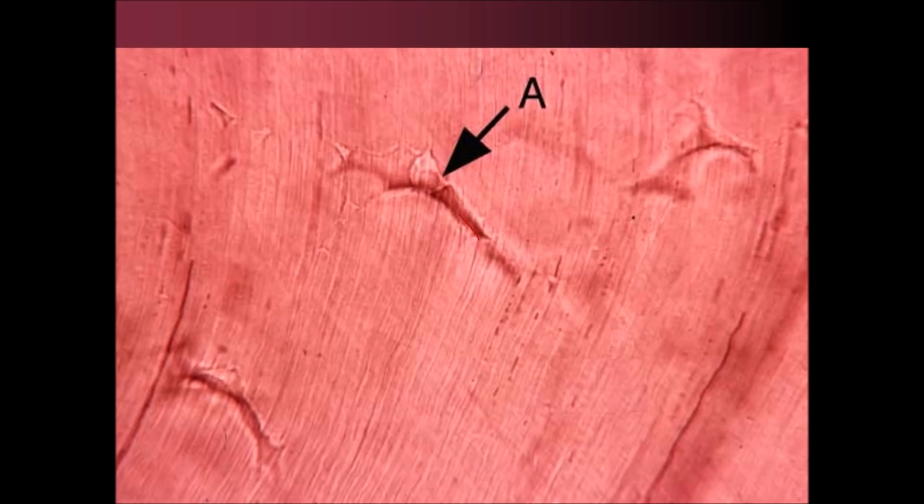Here is the interglobular dentin. There was a globule here, another one here, another one here, and another one here. These globules fail to unite together to give us the homogeneous dentin, resulting in this dark area which is hypomineralized, and that's why it looks black in color. These areas, we call them the interglobular dentin.